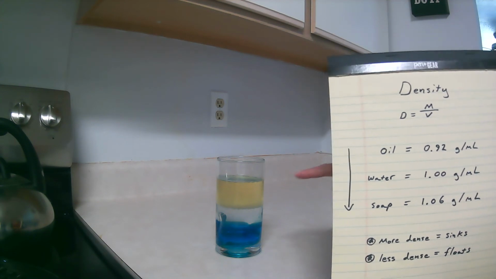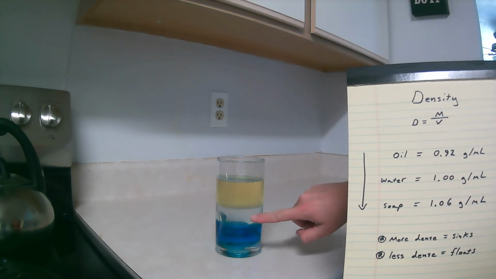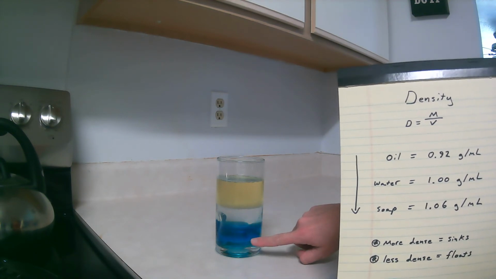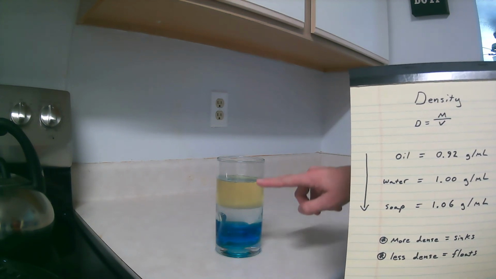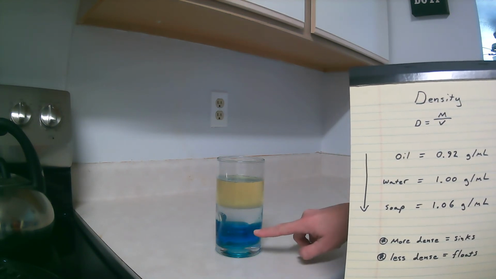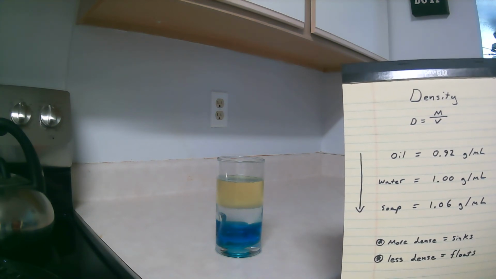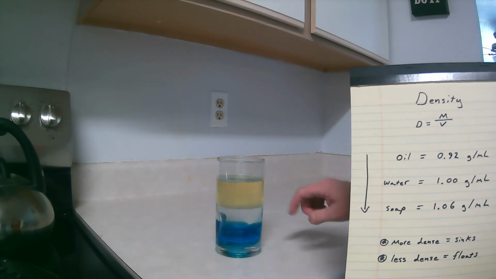So the oil is the least dense, so it's going to be on top. Water has the middle density, so it's going to be in the middle. And the soap has the greatest density, so it's going to sink to the bottom. And this is why you get this really cool layered effect. If you try to repeat this experiment and you did the soap first, the water second, and the oil third, you'd get the same pattern.